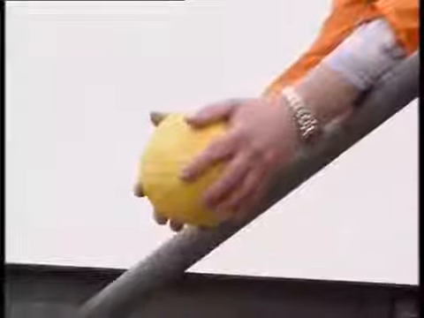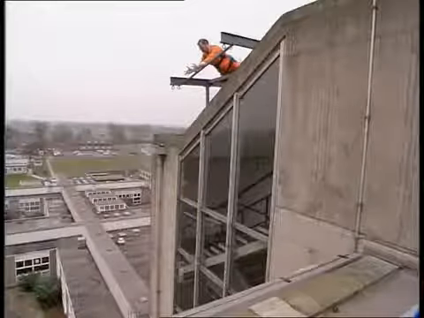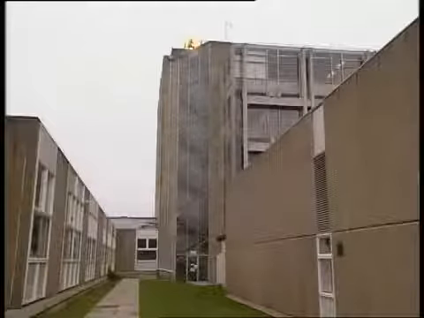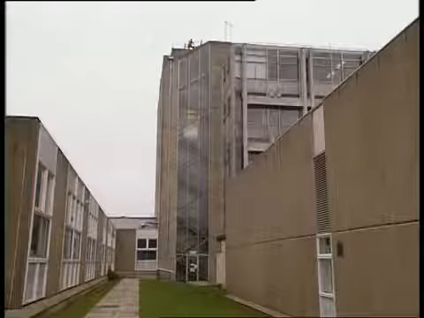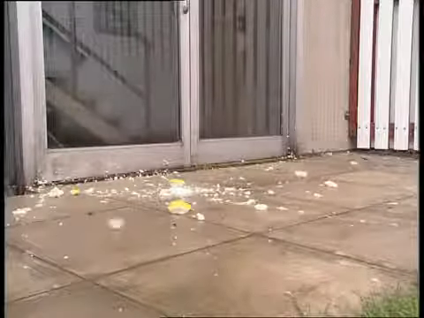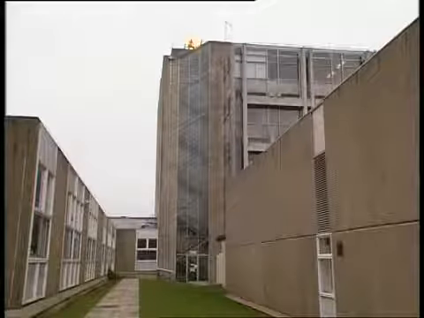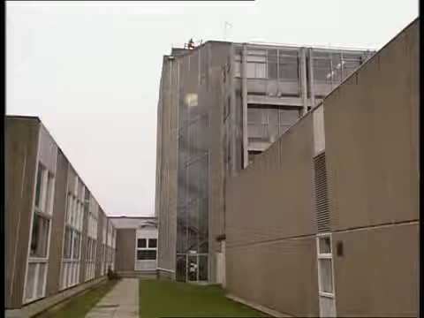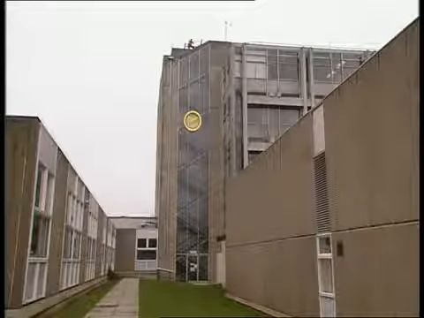Dropping a melon off a tall building gives us plenty of time to look at the effect of gravity in air. After 1 second, the melon has fallen 5 meters.